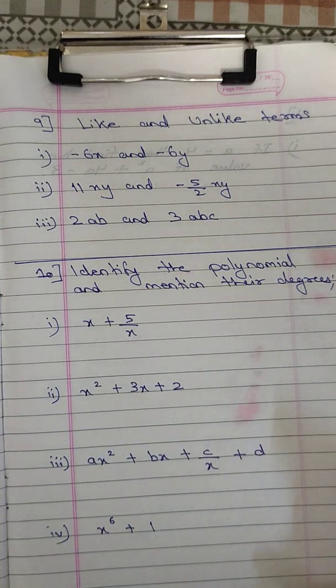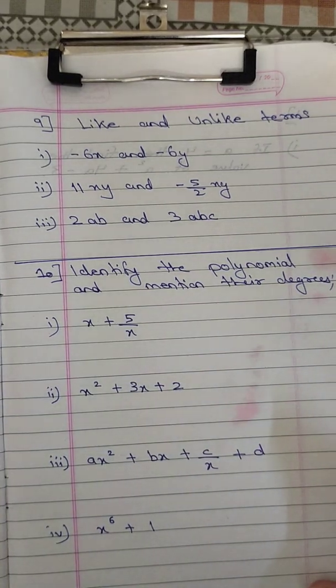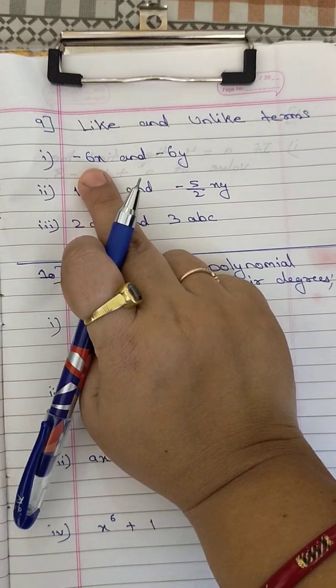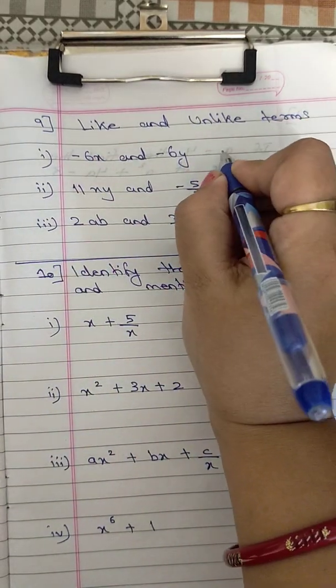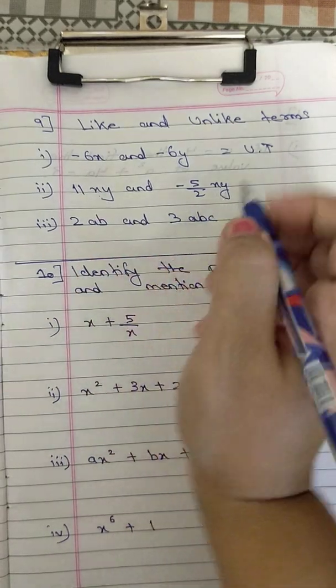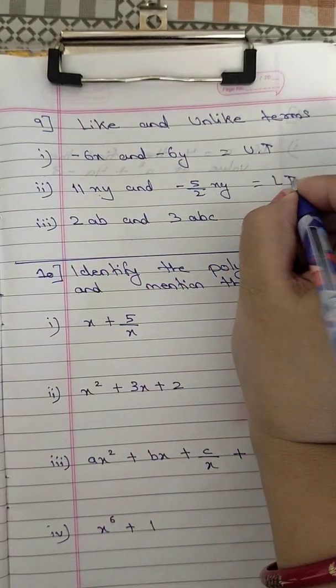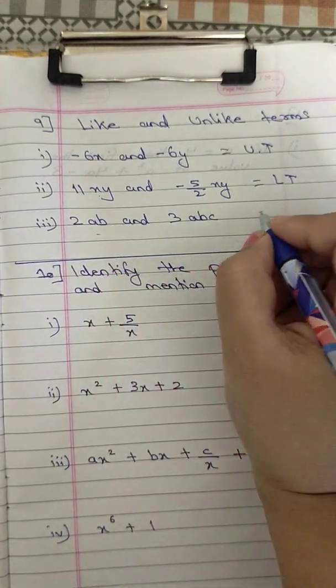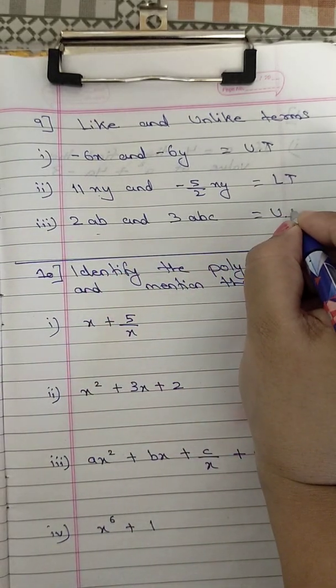Next we are going to discuss like and unlike terms. Like terms have the same variables, unlike terms have different variables. First question. It has x, it has y, not similar, so unlike terms. Here it is xy, it is also xy, like terms. AB, but also c. It has no c, so not like, unlike terms.